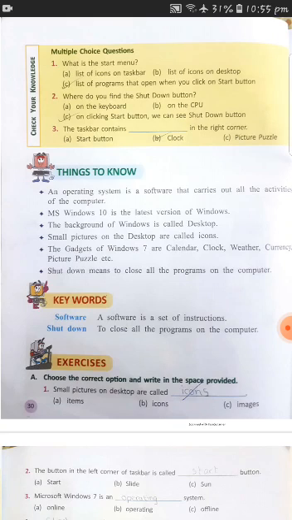The background of Windows: when we turn on the monitor, the first screen that gets displayed is known as desktop. The blue screen that we see, and we have a picture of that screen in our book as well, and we have discussed it in our class. That is called desktop. We have seen the small pictures on the desktop: the computer picture, the recycle bin picture, the Google Chrome picture. What are these pictures called? These are known as icons. These small images are known as computer icons.